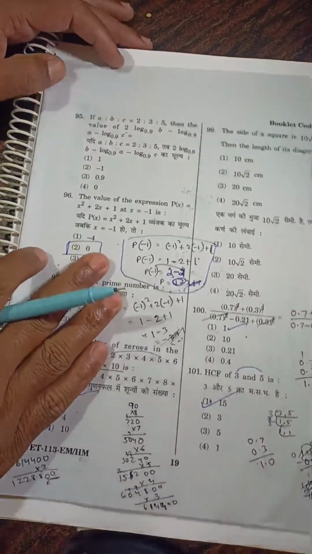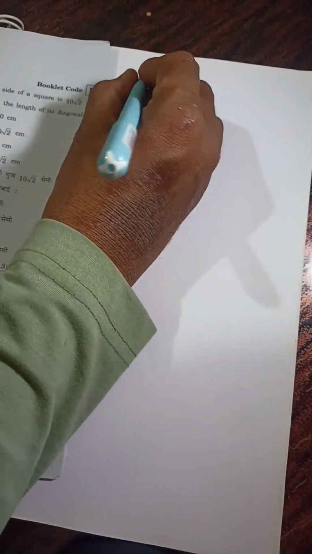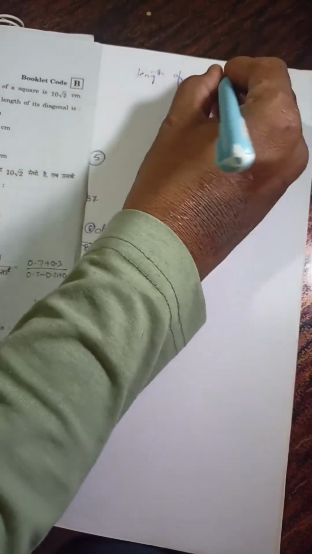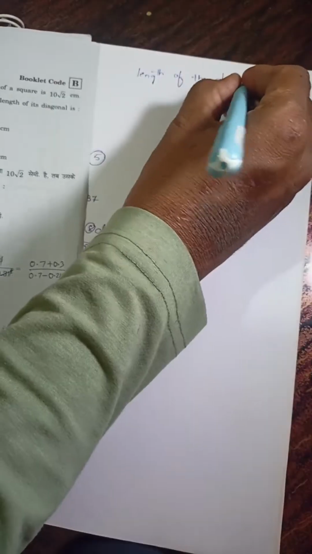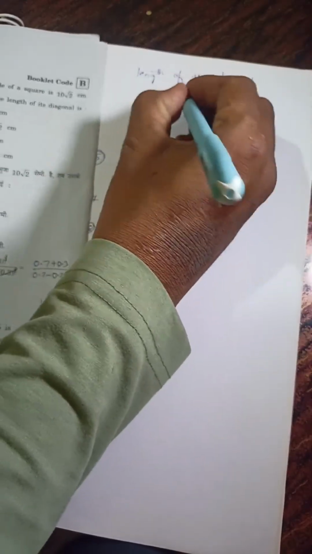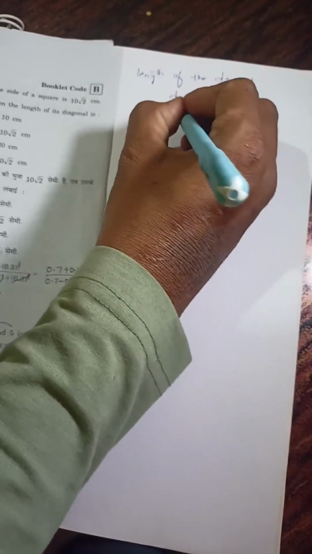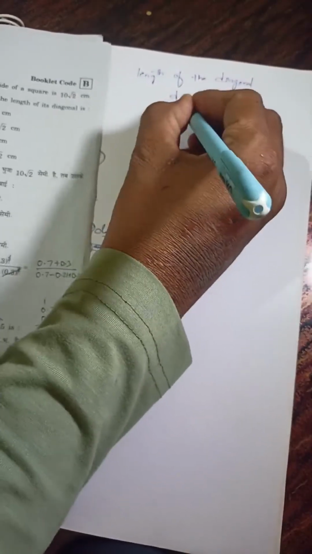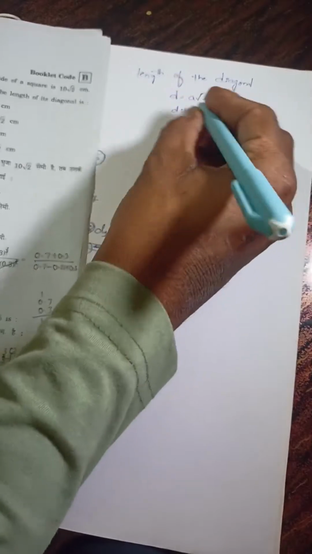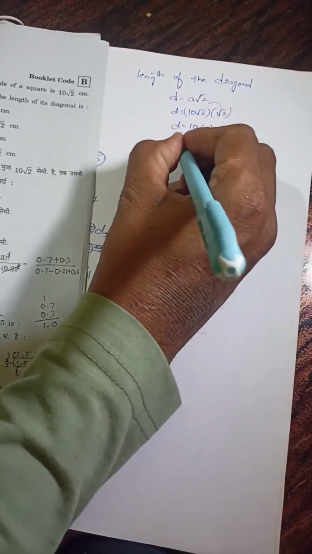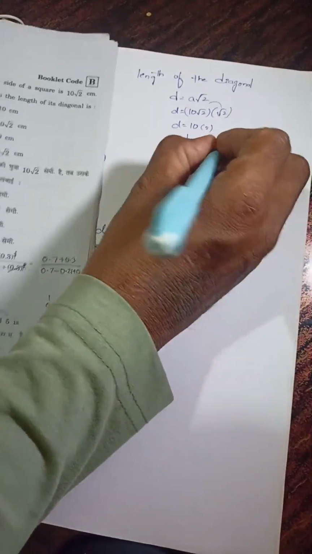So what is the length of the diagonal? The formula for the length of the diagonal is d equals a root 2. So d is equal to 10 root 2 into root 2, and root 2 into root 2 becomes 2, so the value of d becomes 20 centimeters.